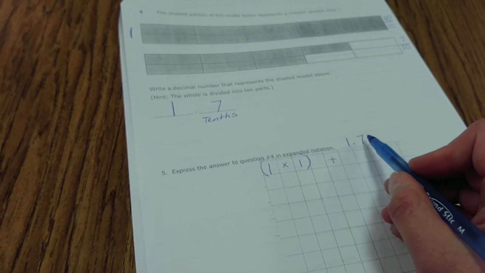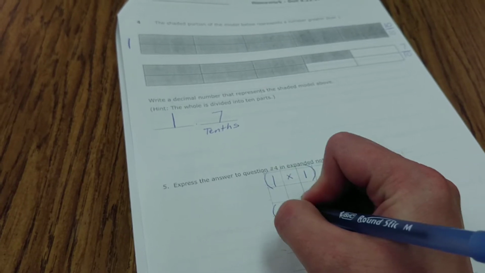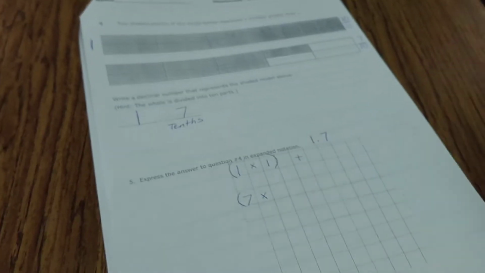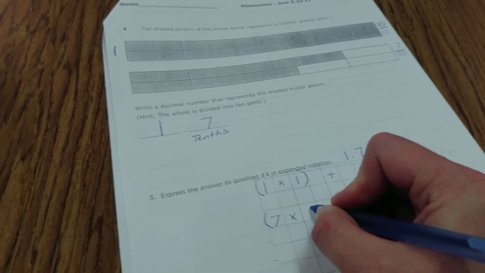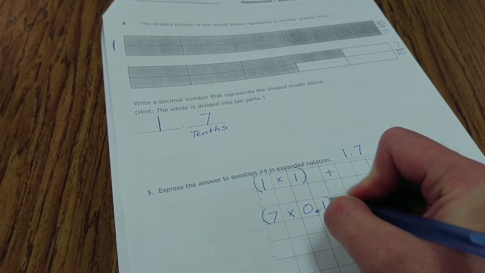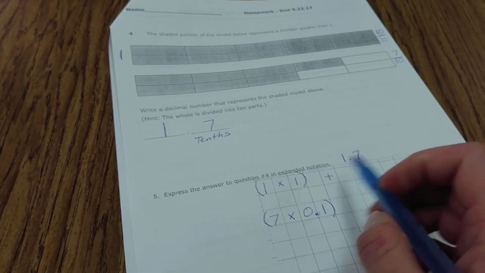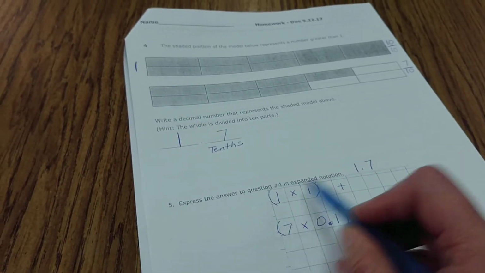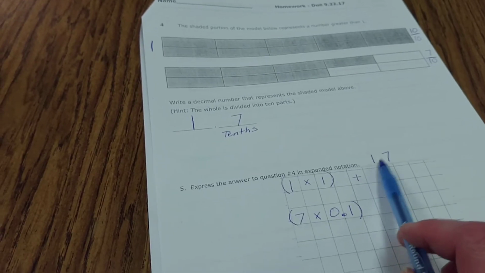The digit 7 is in the tenths place. So I'm going to write the digit 7 and multiply it by the decimal number that represents the tenths place. In this case, it's 0.1. Now mathematically, we say that as 0 and 1/10. So this right here is the expanded notation of 1 and 7 tenths, or 1.7.